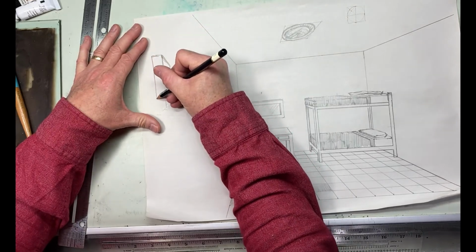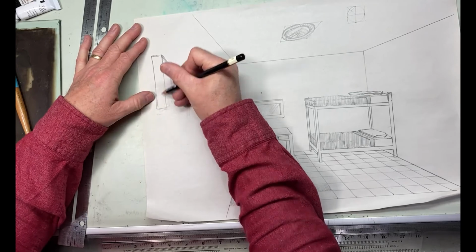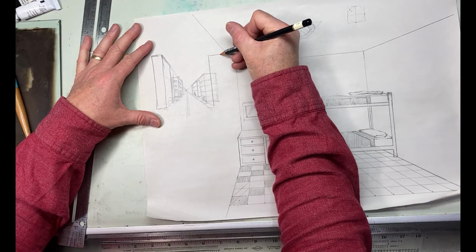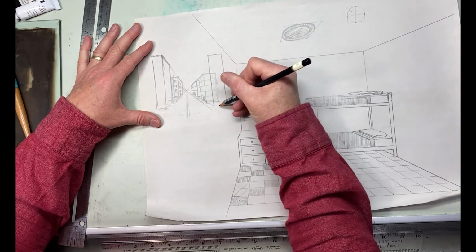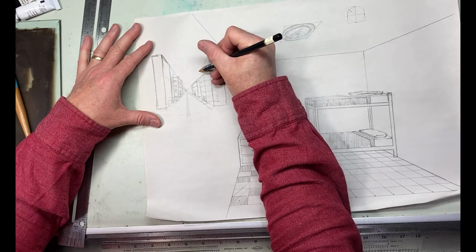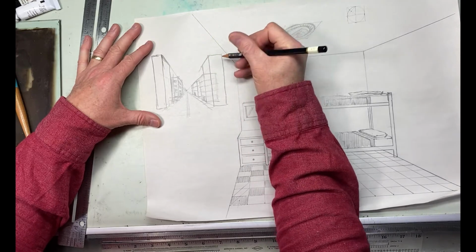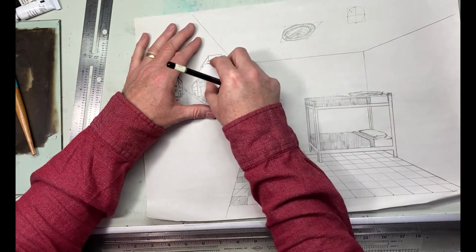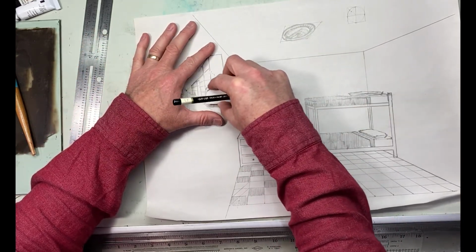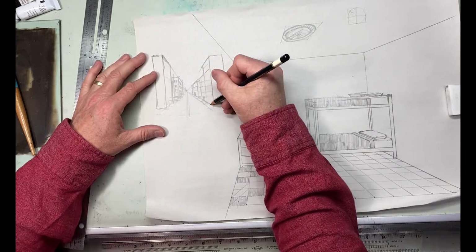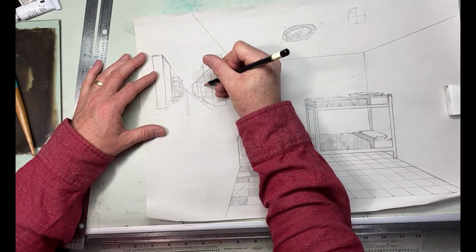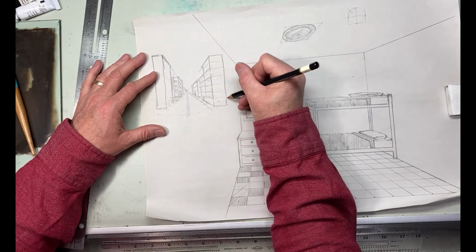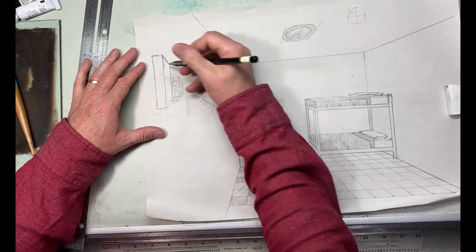Maybe this is a narrow building. But here's our flat. And I'm going to erase where this building crosses it. You with me? Okay.